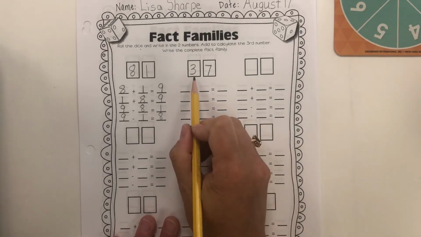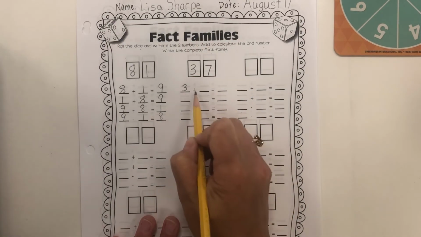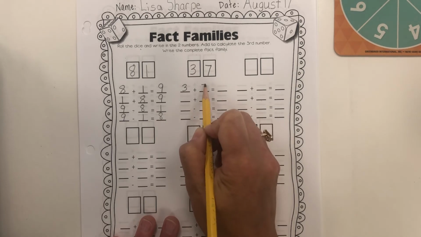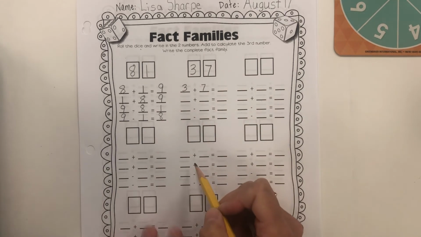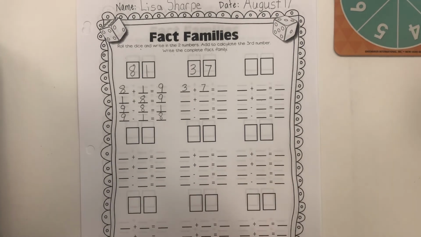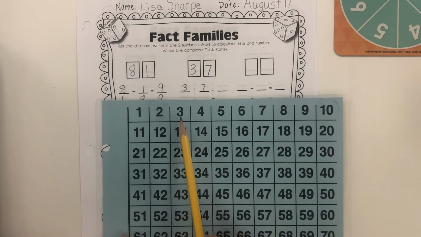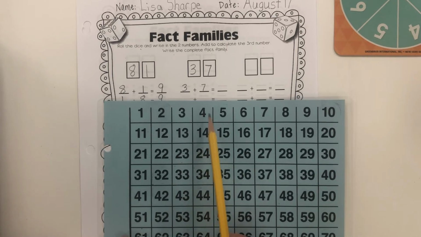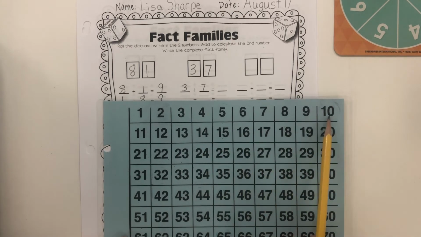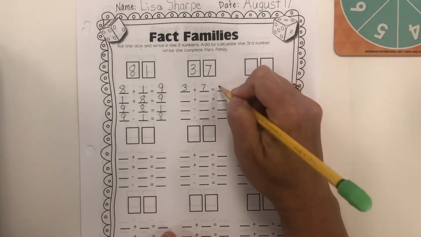The first equation, 3 plus 7 equals. I'm going to give you a minute to figure that out. I could use my 100 chart. 1, 2, 3, 4, 5, 6, 7. And I ended up on 10.